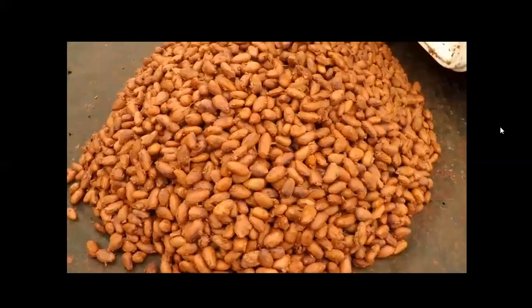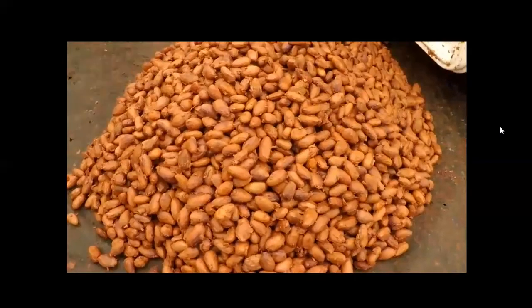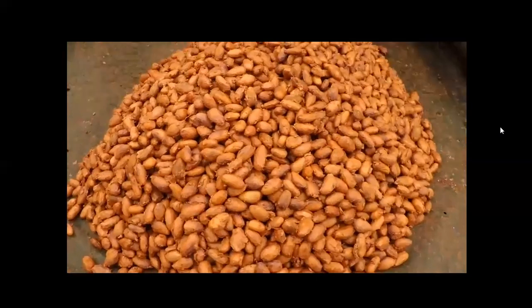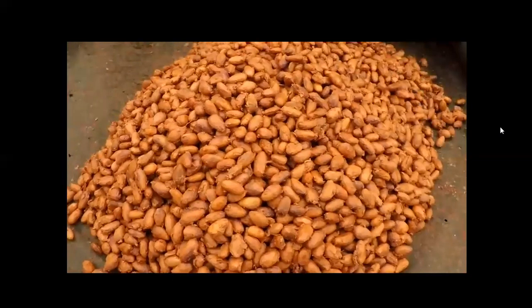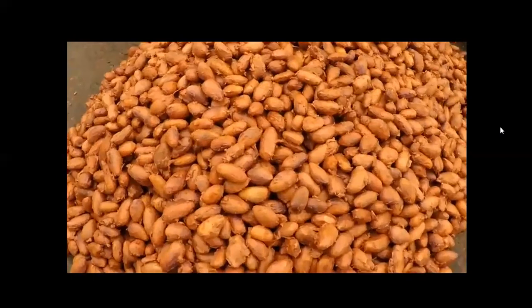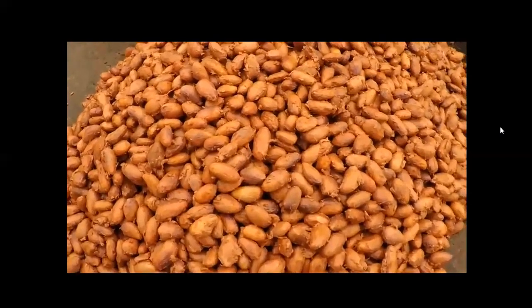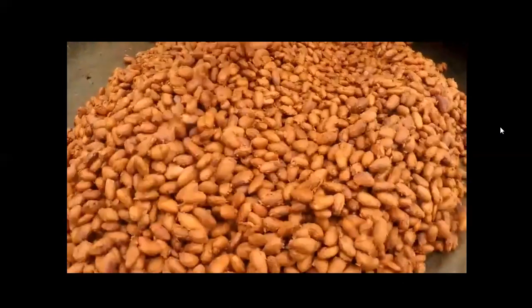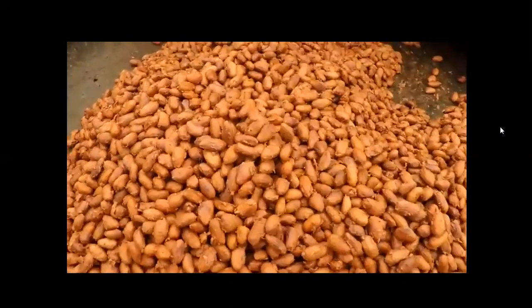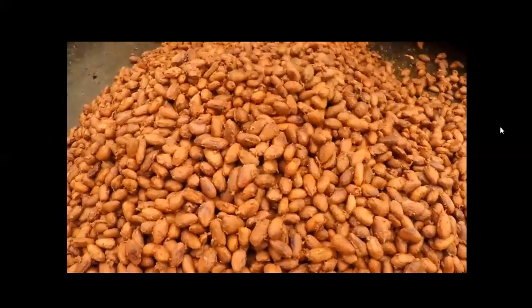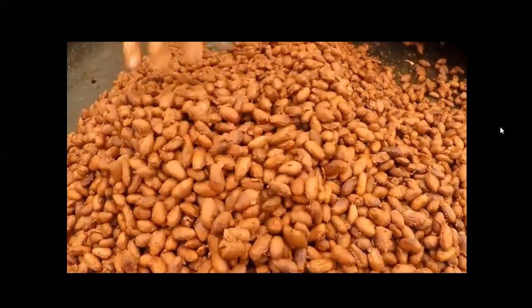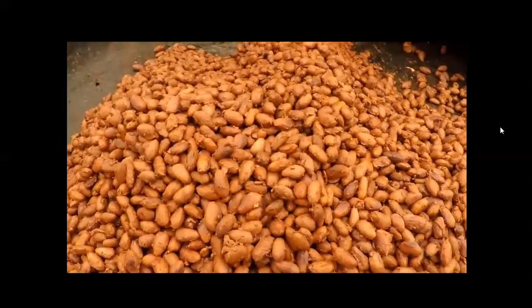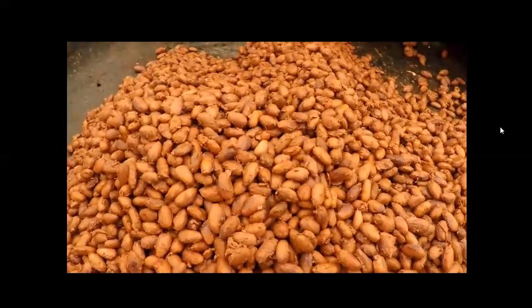Here are the beans being laid out to dry. They have been fermenting for roughly 5 days, and this is what they look like afterwards. And it takes about 2 weeks for these to dry in this certain climate, in the jungle. They kind of smell a little bit vinegary because they've been fermented, but it's a good vinegar smell. It's not a nasty vinegar smell.